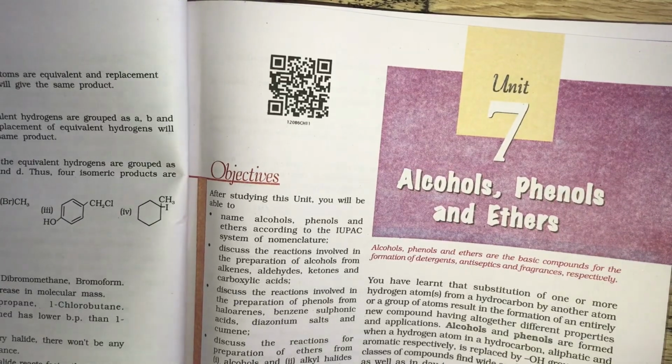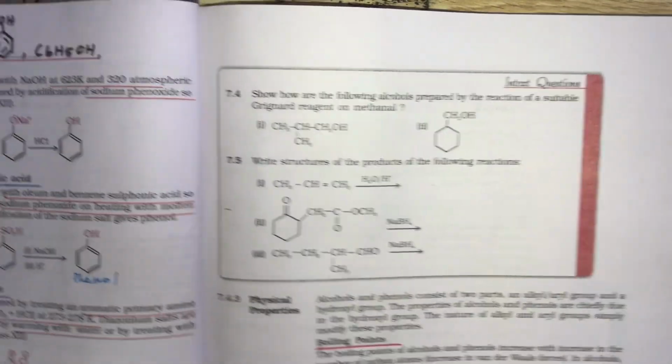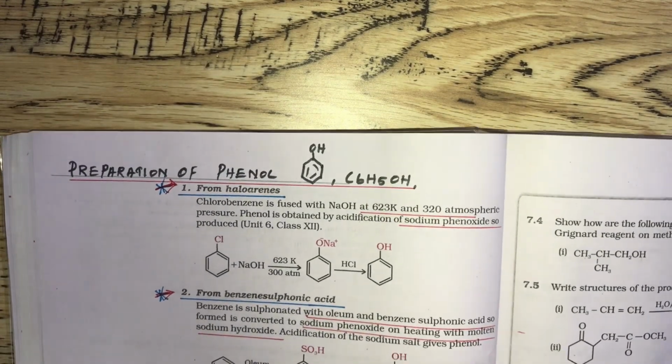NCERT Chemistry, Unit 7, Alcohols, Phenols and Ethers. Preparation of phenol. What is phenol?